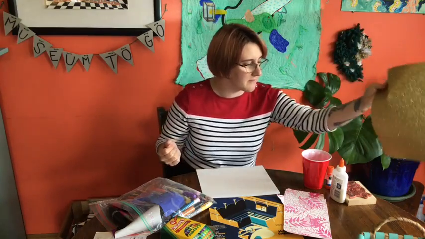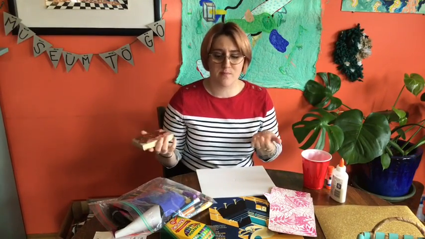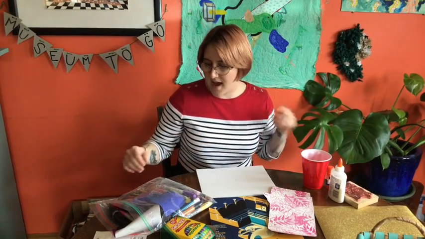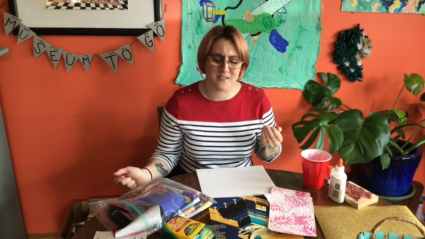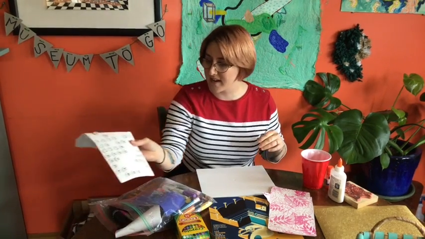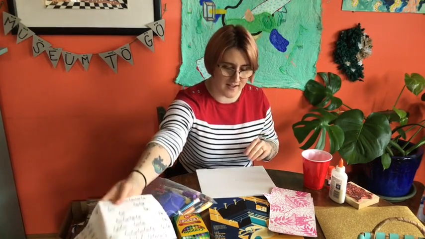I hope you love glitter. I have this rose stamp because we're working with flowers today. Glue. I have this bag of all kinds of colored pencils and markers and crayons, some random letter stickers. Maybe you have stickers that you like.